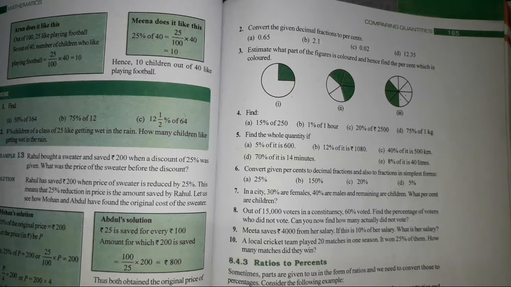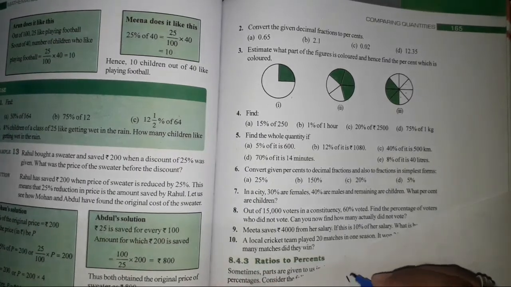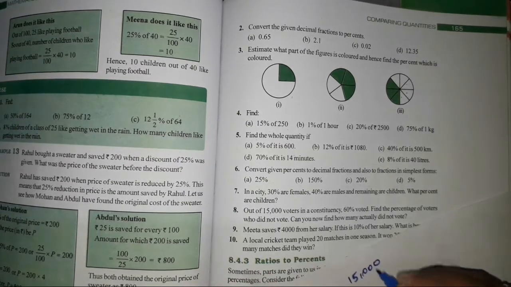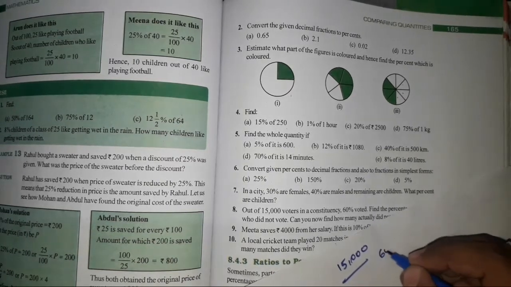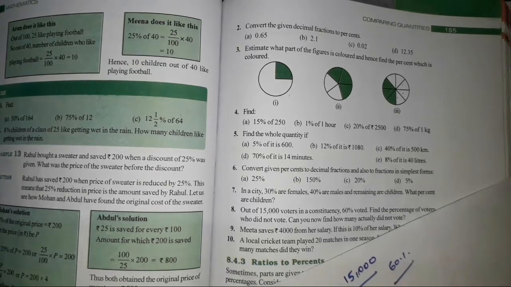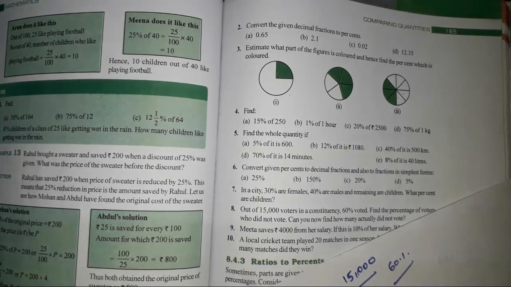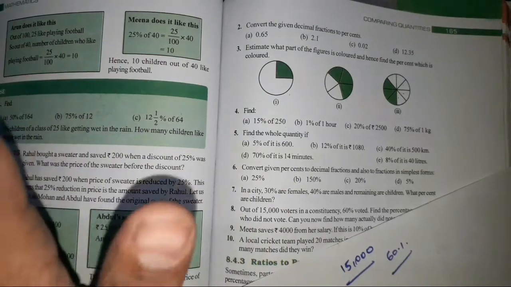So in this question, in a constituency, 15,000 voters are there. So 15,000 total voters are there. From that, 60% voted. Now we have to find out what percentage did not vote, and from that, the number of people who didn't vote. So for that, it is a very simple sum.